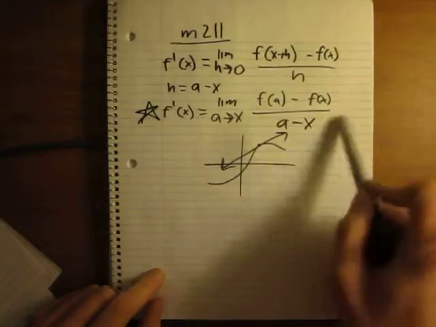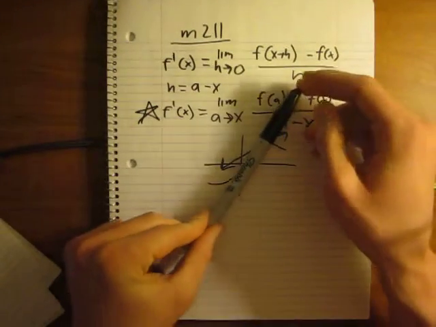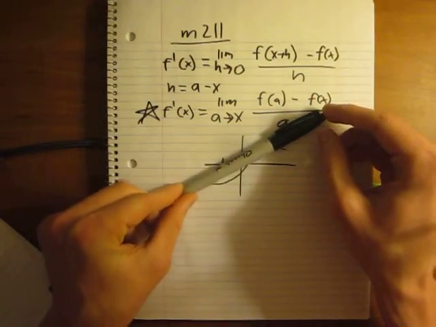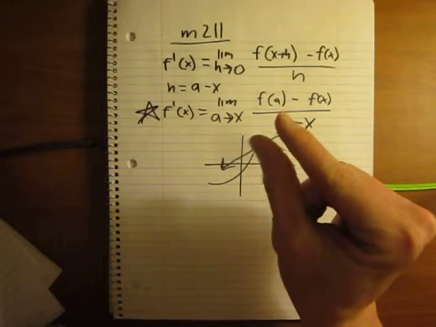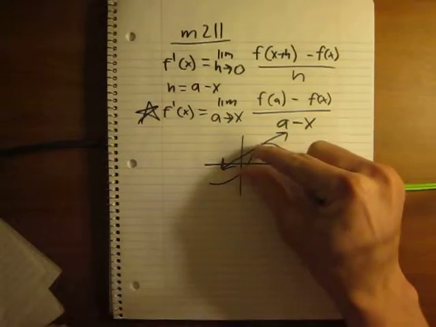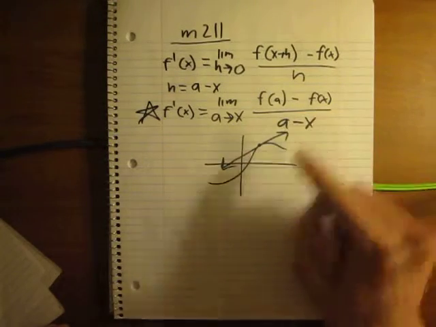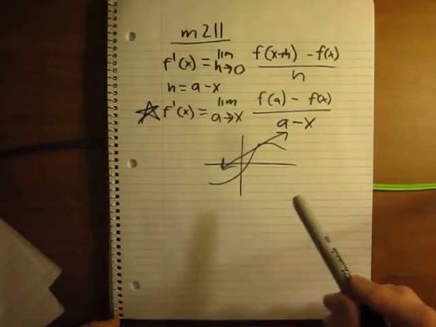So what this formula shows is that if you were to take secant lines along the curve as a approaches x, eventually as a and x get extremely close, instead of taking the slope between 2 points on the line, you're finding the tangent line that intersects at exactly 1 point, which is x.